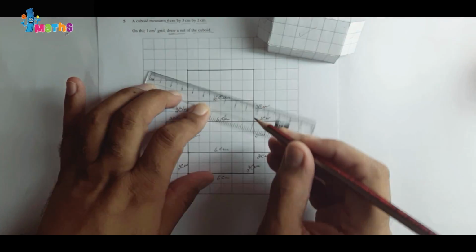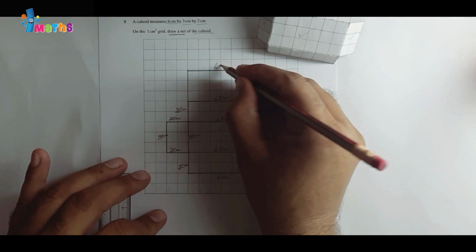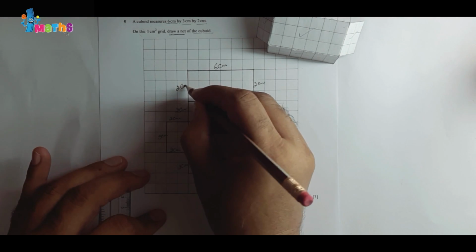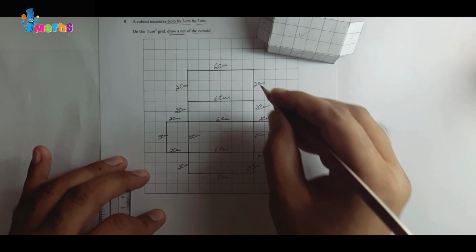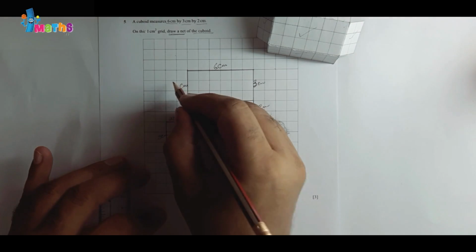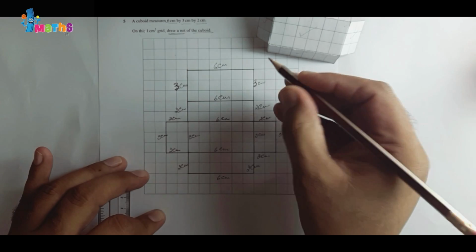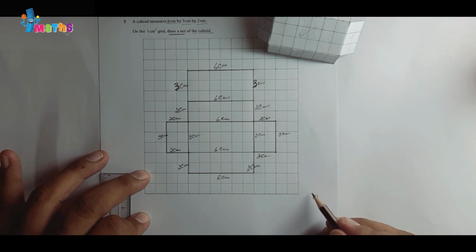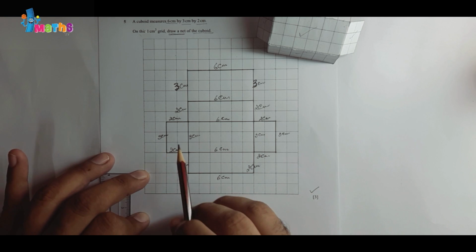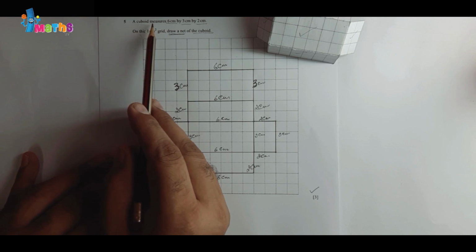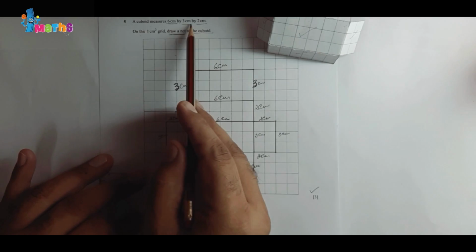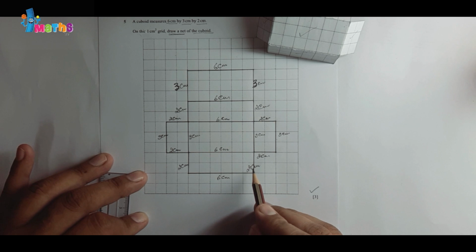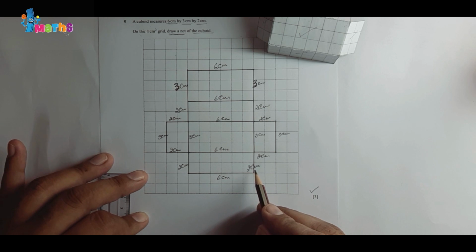This is the last portion of our net required, which is 6 centimeter, and this is 2 centimeter. This is also 2 centimeters. Sorry, this one is 3 centimeter, and this one also 3 centimeters. So this is done, and this was 3 marks question. This is the net, which is cuboid, measuring 6 centimeter by 3 centimeter by 2 centimeter, and the grid is 1 centimeter square.